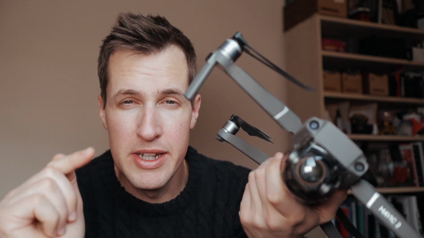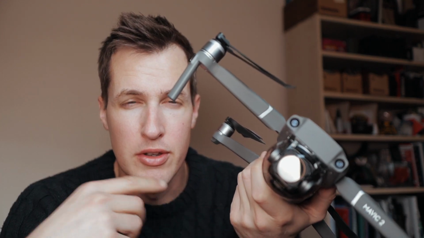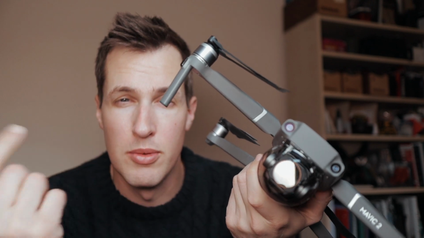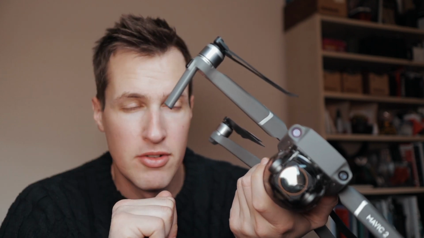Anyway, back to drones. Where was I? Yes, the 180-degree shutter rule. So basically if you want to get that natural motion blur, it's very important that your shutter speed is twice what your frame rate is. So if you're shooting at 30 frames per second, then you want to be shooting at 1/60, etc.